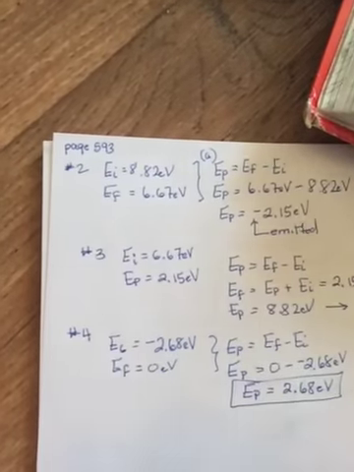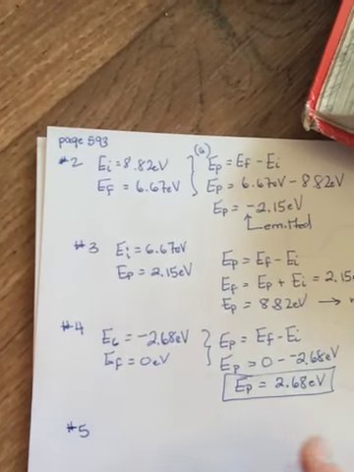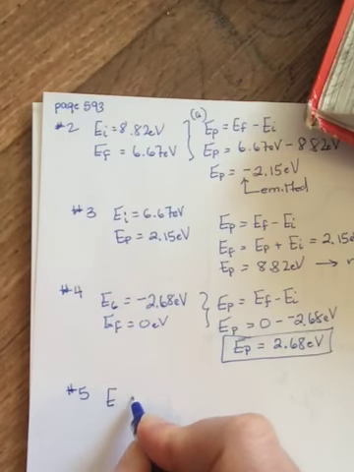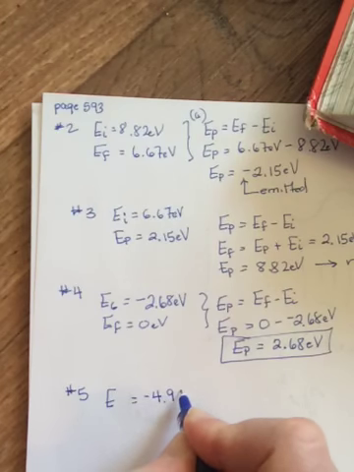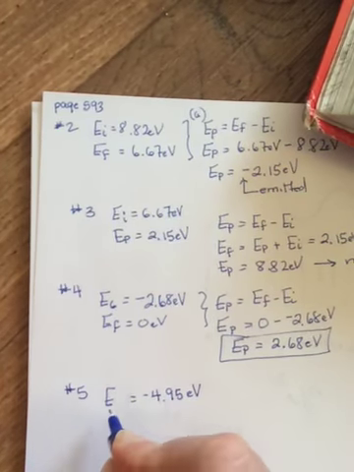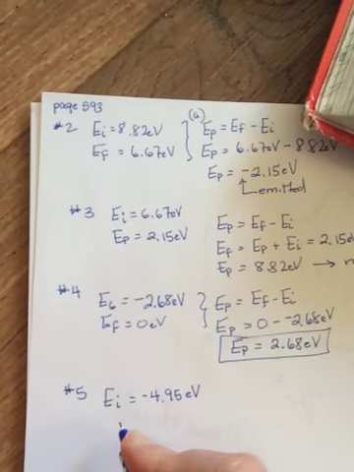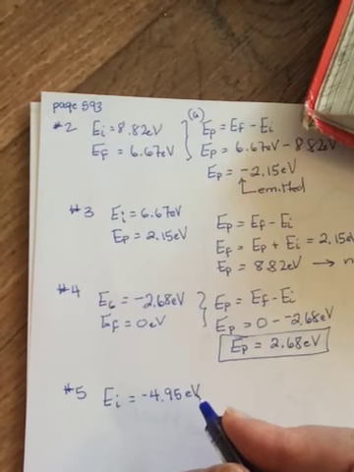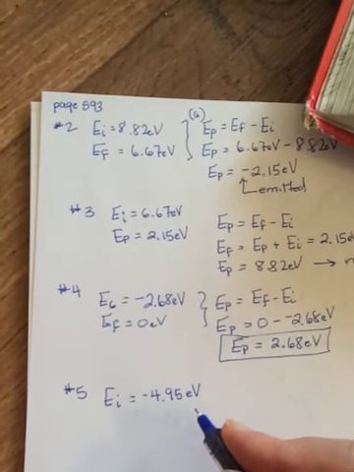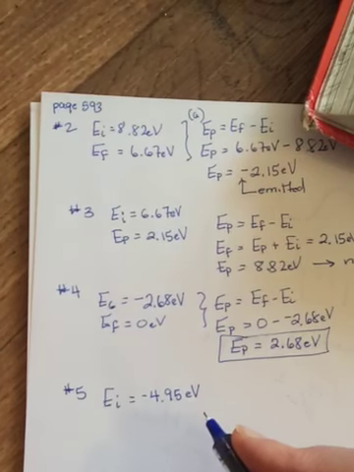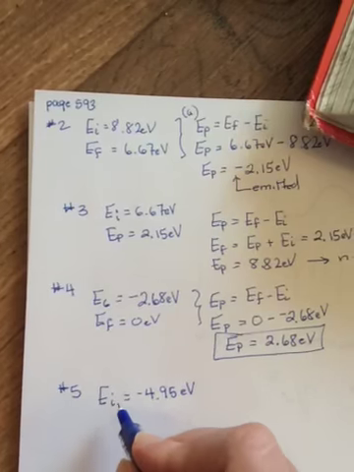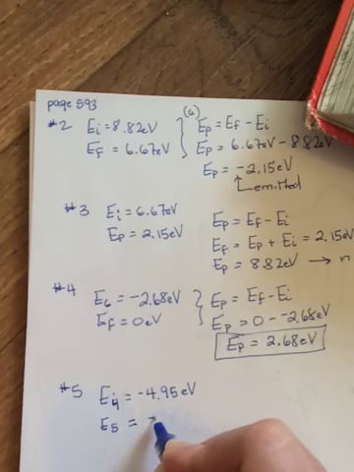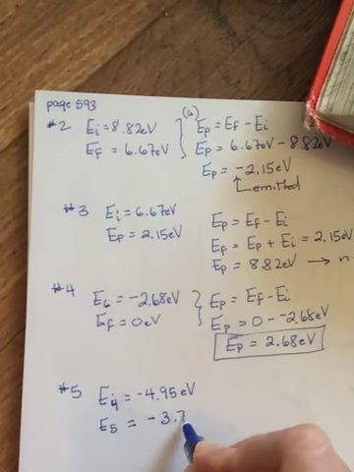All right. Number 5. Says a mercury atom is in the excited state that has an energy of negative 4.95 electron volts. And it's going to be your initial because it says it absorbs a photon that raises it to the next energy level. So you need to take a look at your chart, and when you do, the negative 4.95 is E equal to 4.